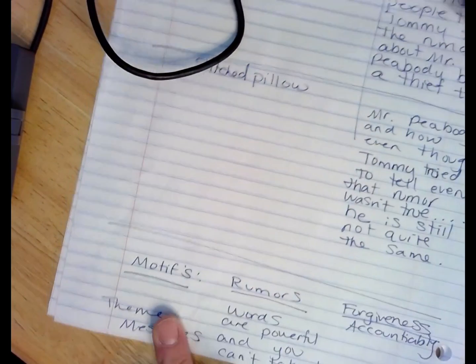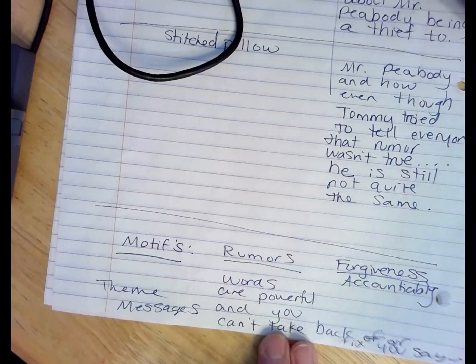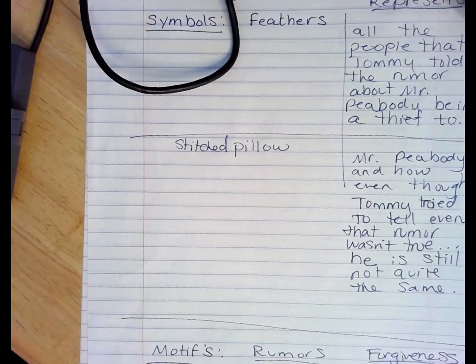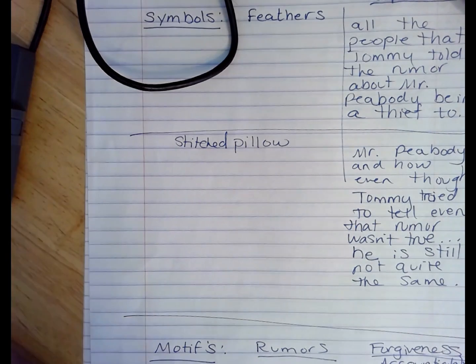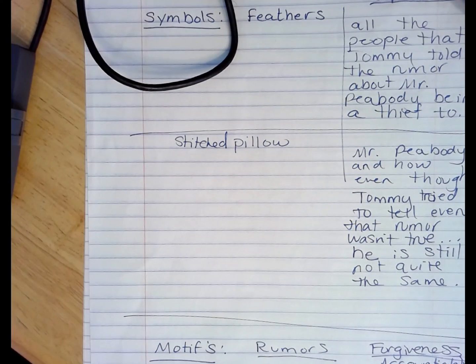So here, what I've done in my reading journal, I've shared some symbols, some motifs, and some theme messages, all from our read aloud. What I want you to do is think about your book. Are there any symbols in your book that you think represent different things? And again, there's no right or wrong answer here.